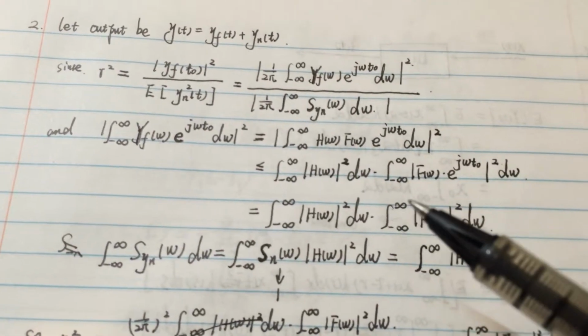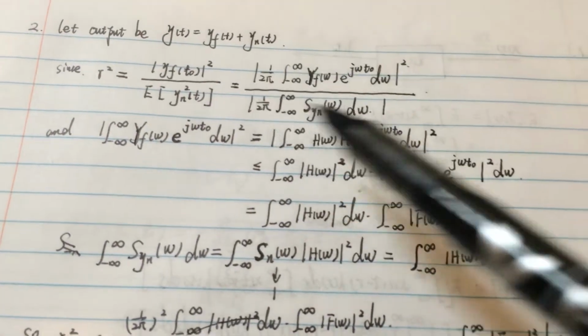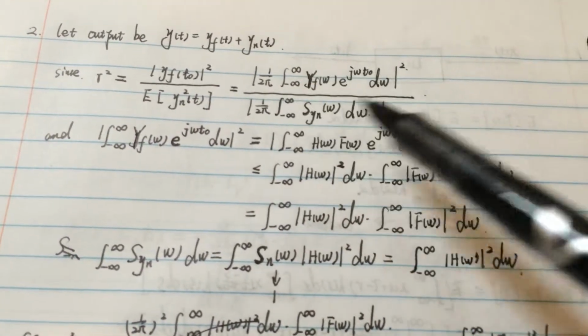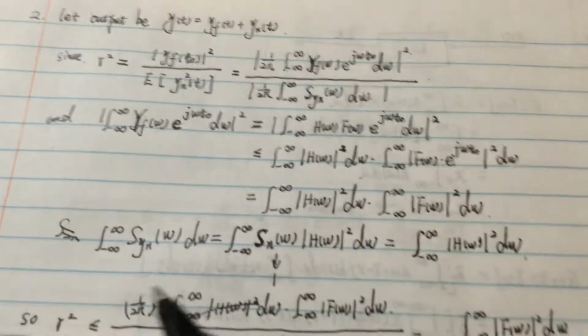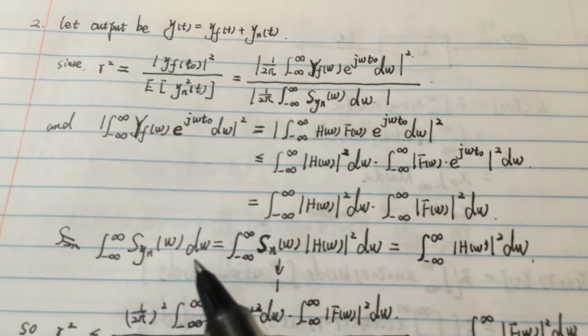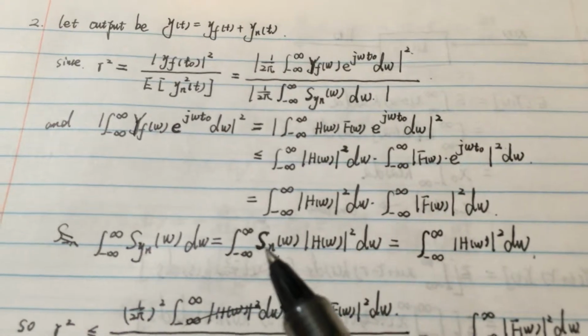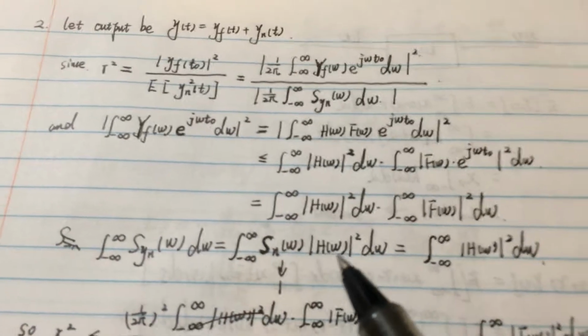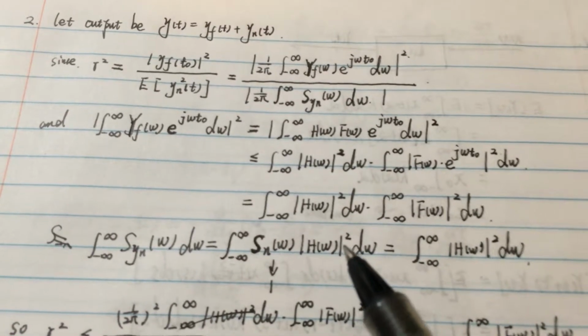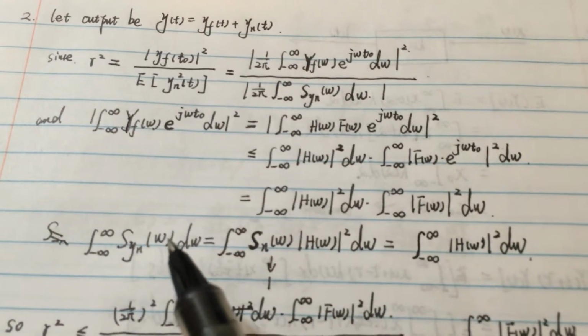And after getting the maximum value of the above part, for the bottom part, this will equal Sn(omega) times H(omega) magnitude squared.